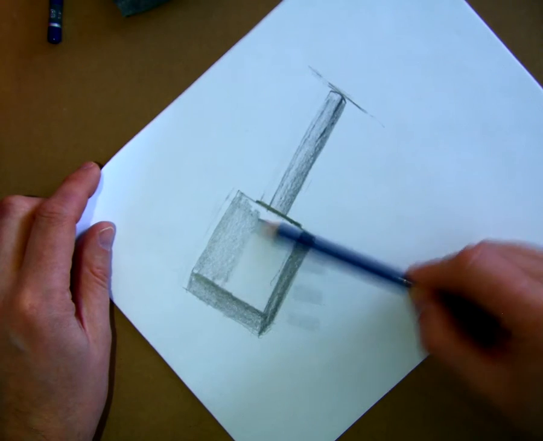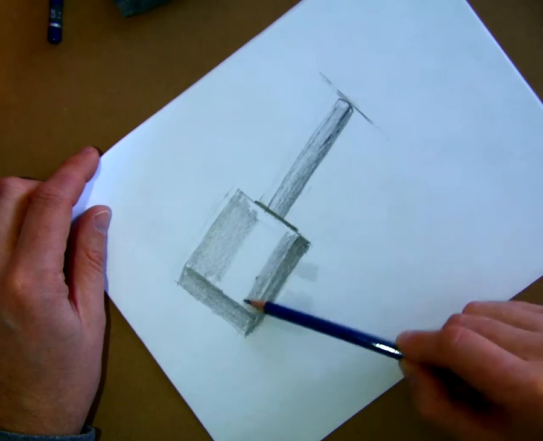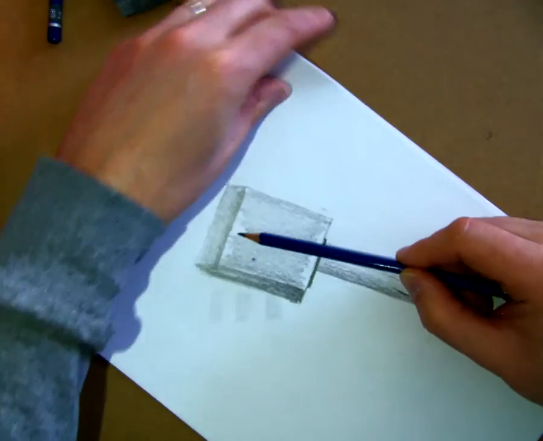Using the side of my pencil is giving this some nice texture, kind of a foamy look to it.